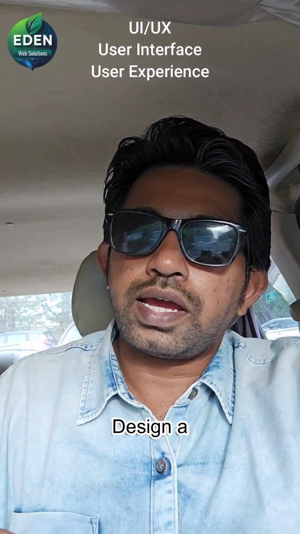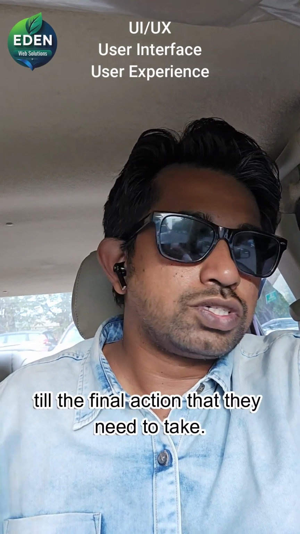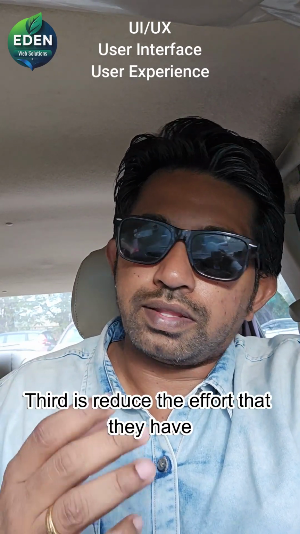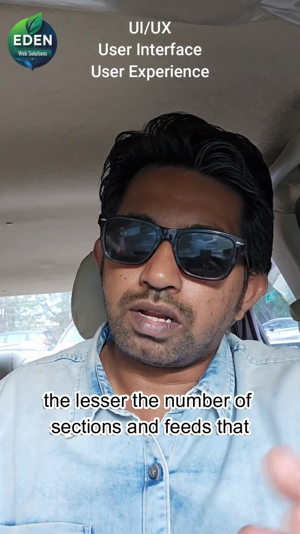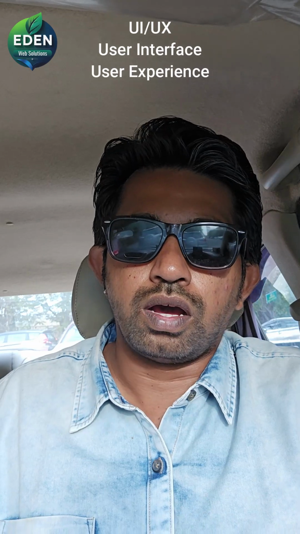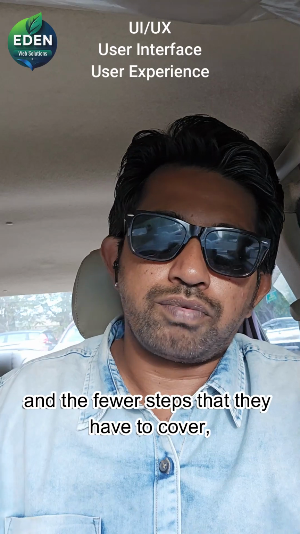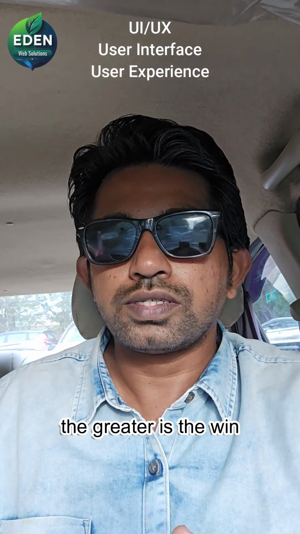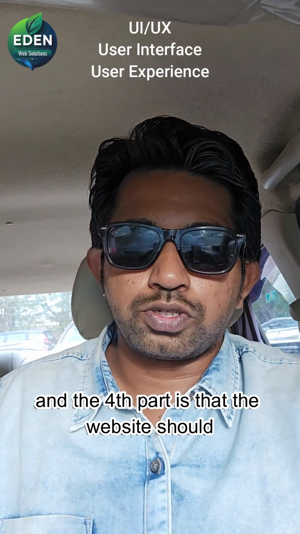Second, design a clear user journey. The visitors should be guided smoothly from the first click till the final action that they need to take. Third is reduce the effort that they have to put in as much as possible. The lesser the number of clicks, the lesser the number of sections and fields that they have to navigate, and the fewer steps that they have to cover in order to complete a particular transaction, the greater is the win for you. And the fourth part is that the website should load fast.